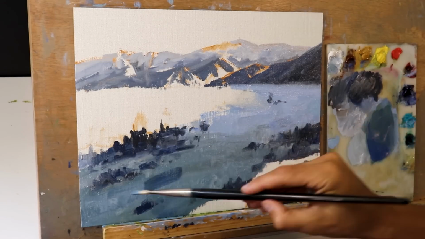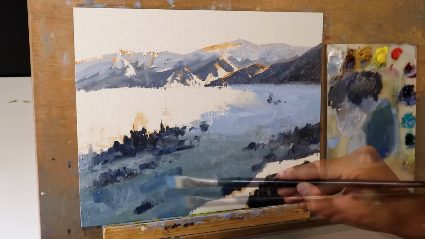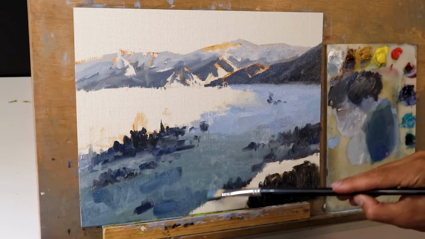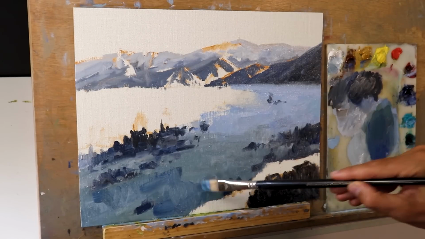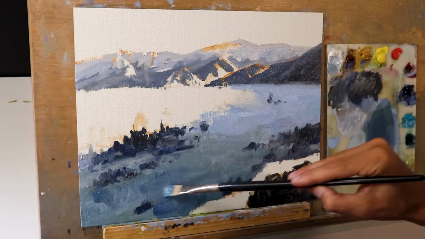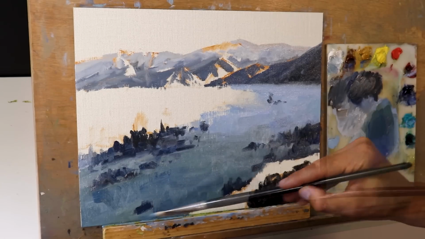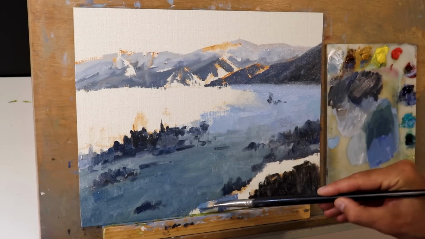Now all the while whilst I'm painting this, I'm thinking about values, not so much with colours. You can get away with not using the correct colour so long as your values are good, but if your values aren't right then your painting's just going to look flat.